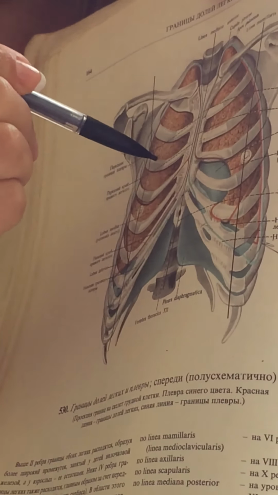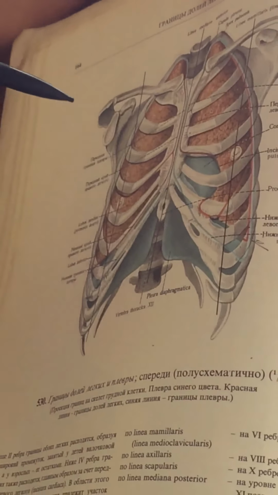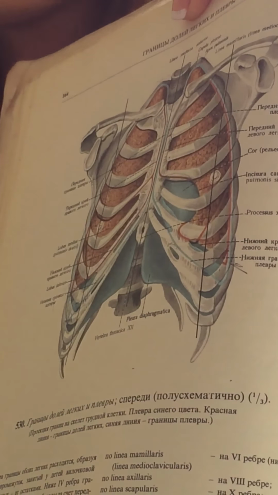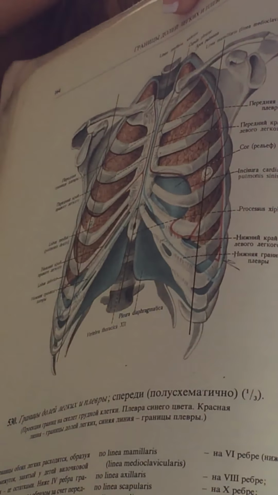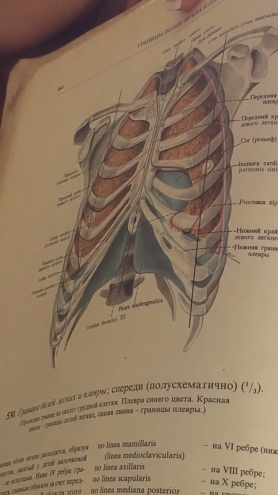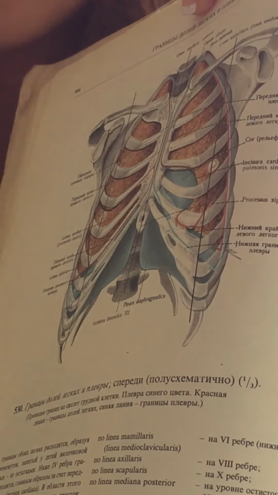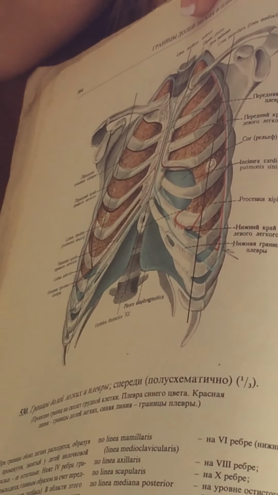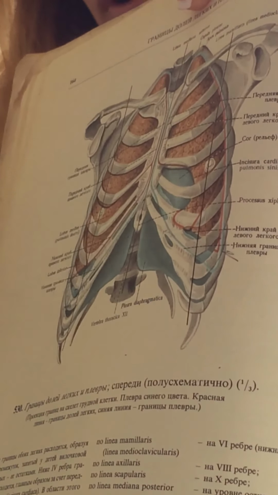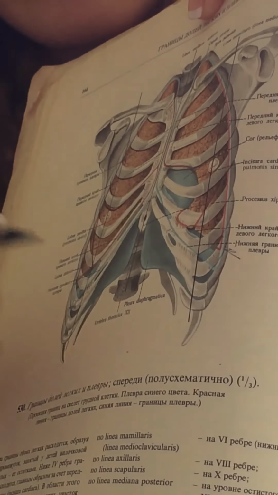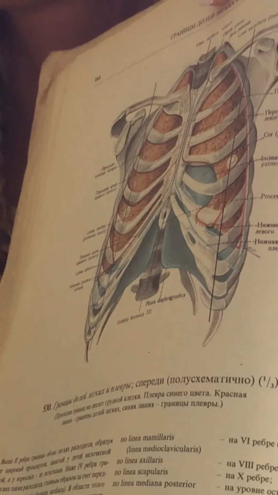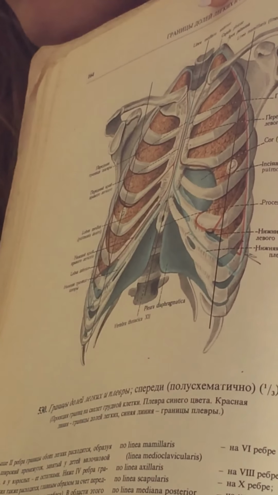Now about pleura, we have to know the borders also. For the visceral pleura, it's the same as for the lungs because it's following the lungs, right? For the parietal pleura, I will tell you what the differences are. In the sternal line, it's the same, okay? Then we have the medial clavicular line. For lungs, the border was on the projection of the 6th rib. In the case of parietal pleura, the border is projected on the 7th rib. So it's 1 rib below, okay?